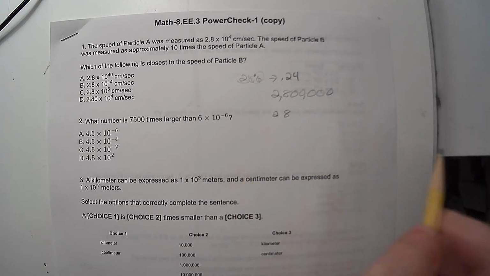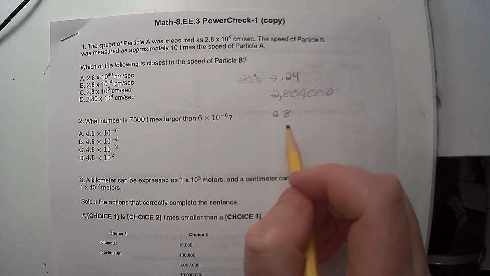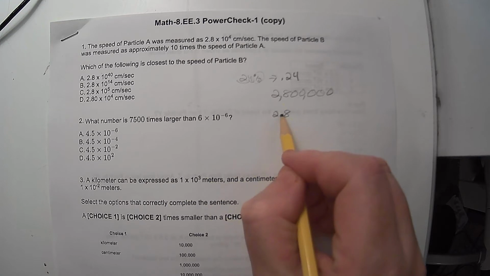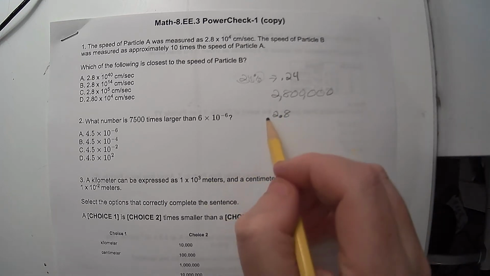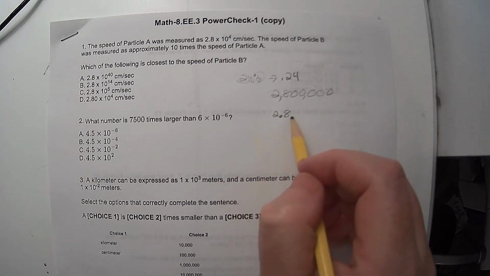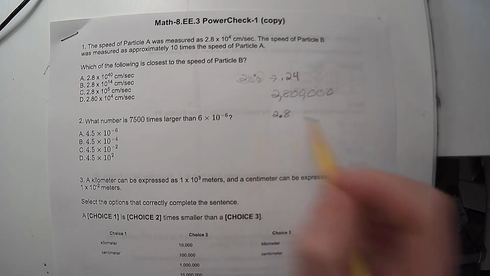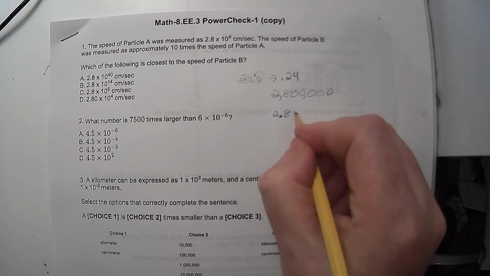Alright? The next rule that you need to remember is that you can only have one number to the left of the decimal. So between the 2 and the 8, I have to put my decimal there. If I put it before the 2, I don't have any numbers to the left of the decimal. If I put it after the 8, I've got 2 numbers to the left of the decimal. So the only place I can put it is in between the 2 and the 8.